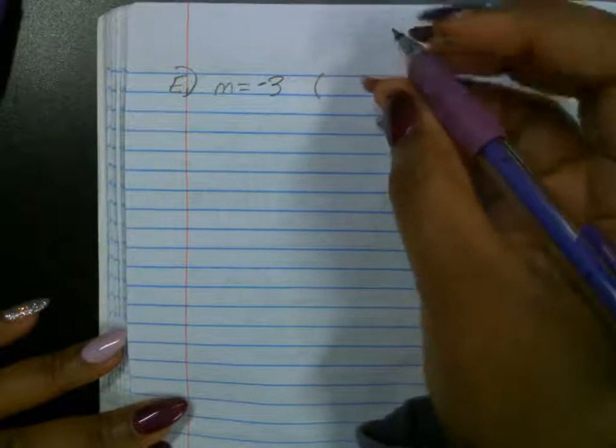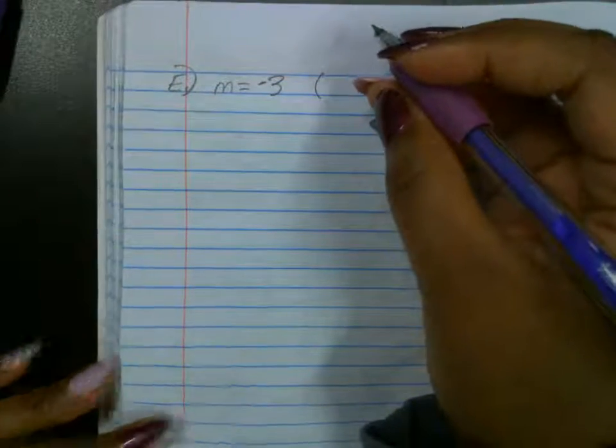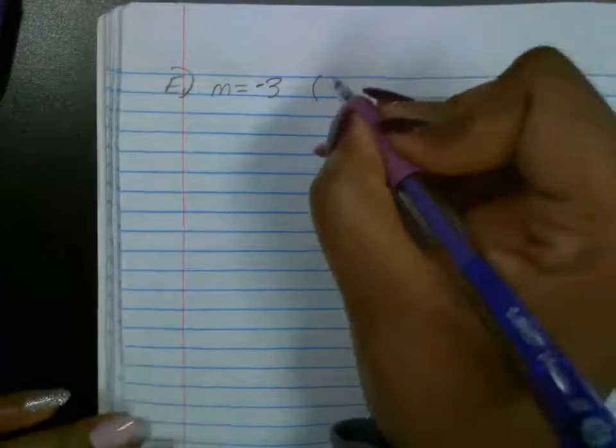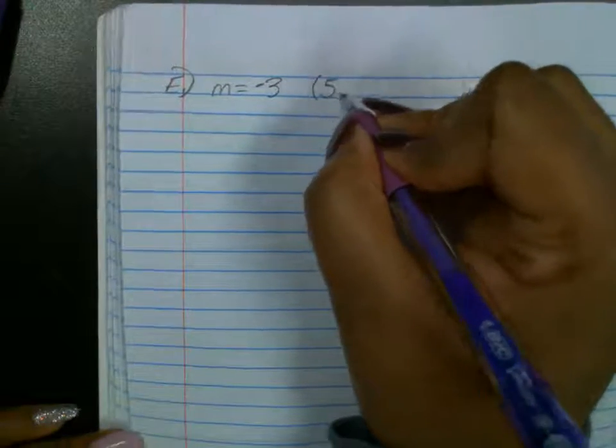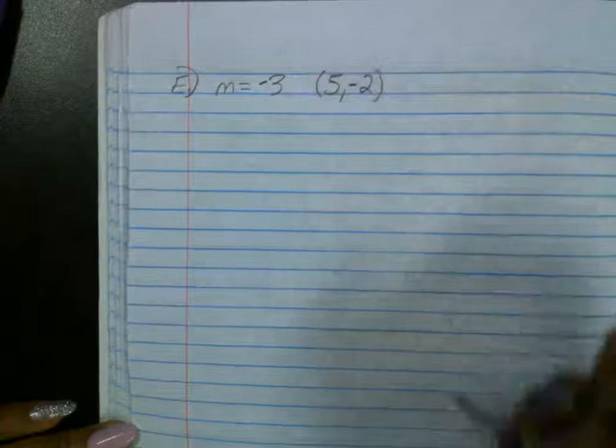And the line goes through the point, let's say 5 and -2, okay?